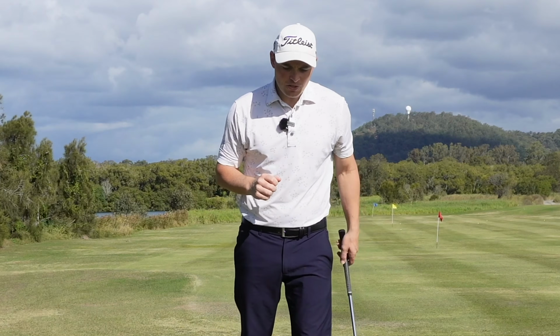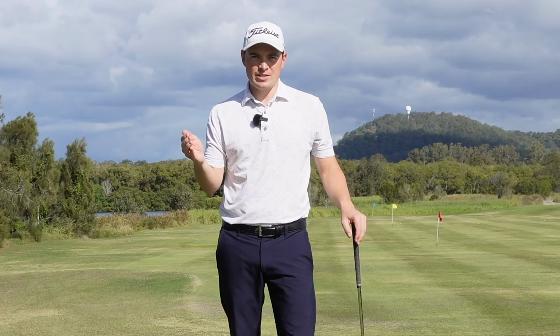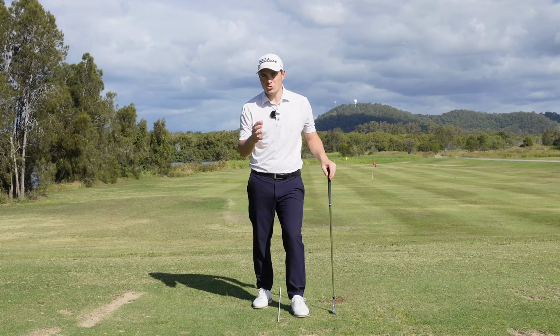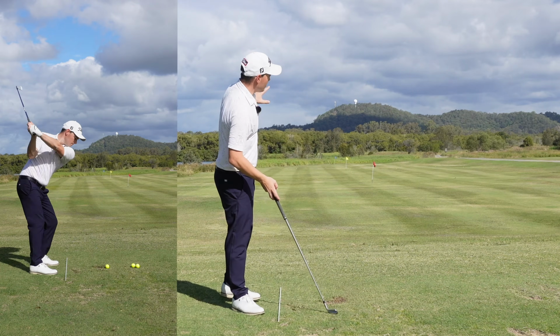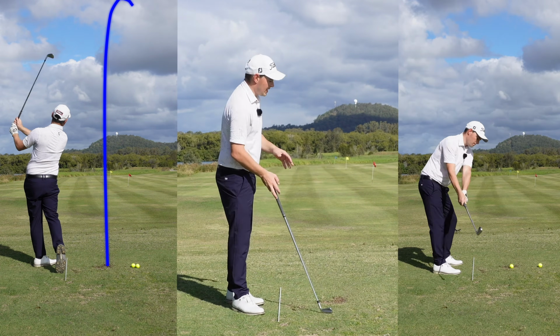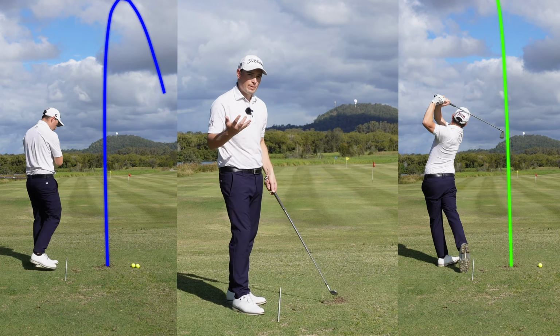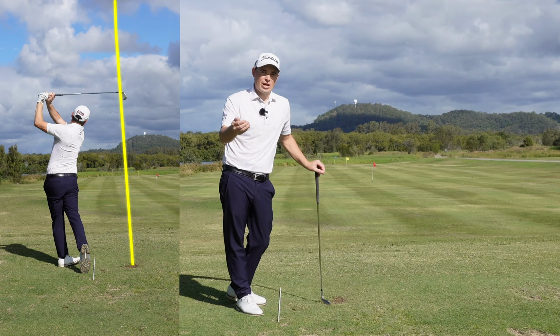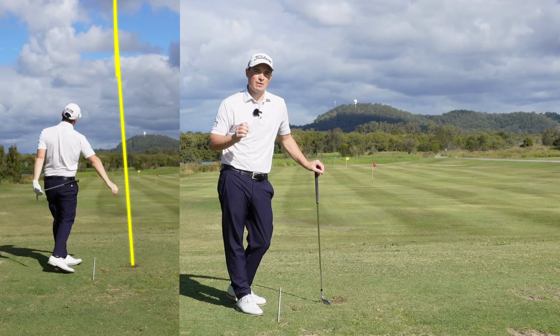Now, the best players in the world actually can change the amount of depth they have at the top of the swing for the type of shot they want to hit. So as you saw me hit, I hit a fade, no depth. I hit a draw, I added a little bit more depth, and then I hit something that I tried to hit as straight as possible, where I was trying to find something in between.